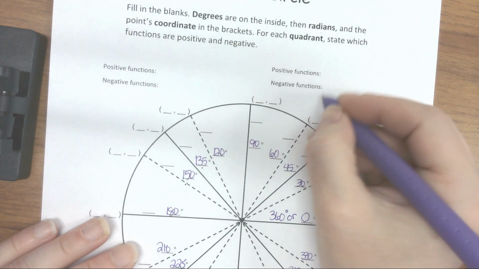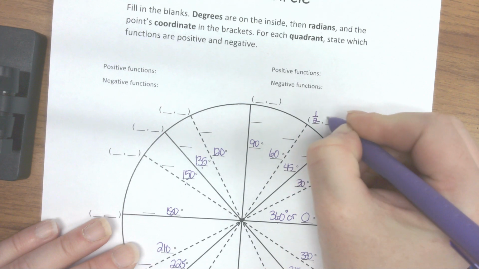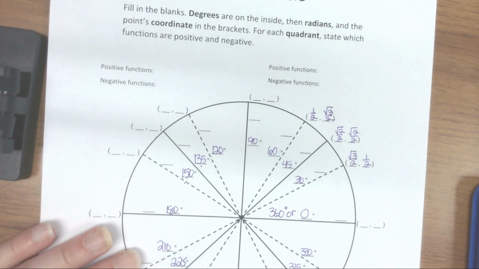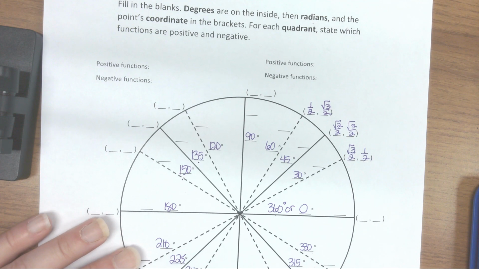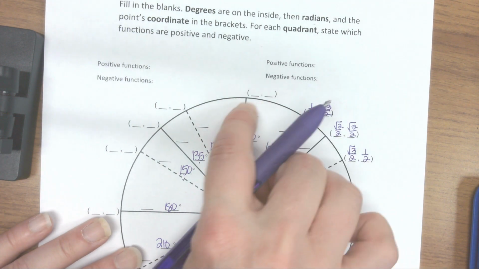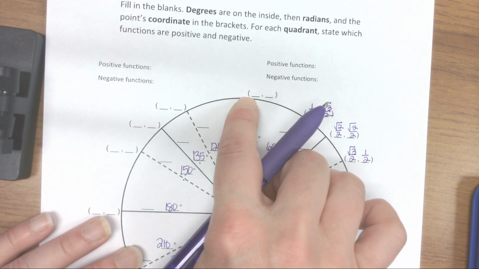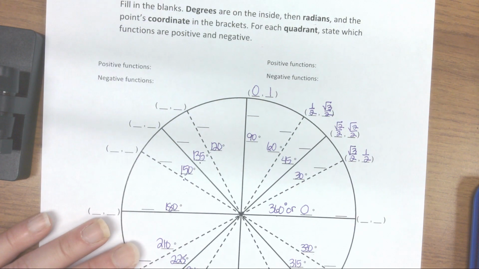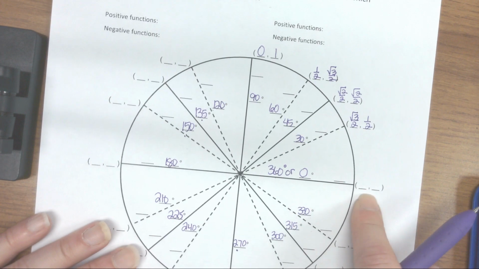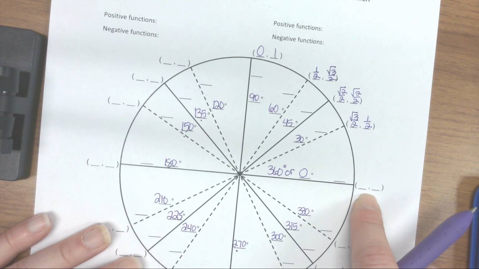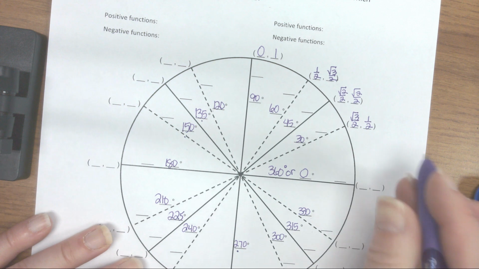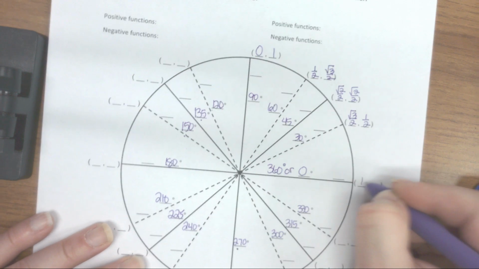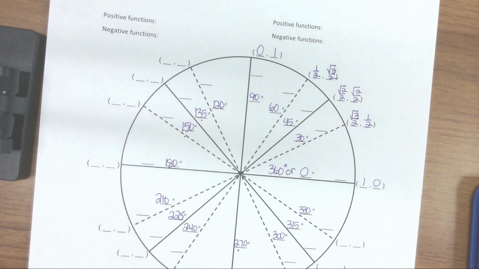So it has 1/2 and root 3 over 2. And at the top, if this has radius of 1, would we all agree that this has coordinates 0, 1? All right, what are the coordinates of this point then? 1, 0.